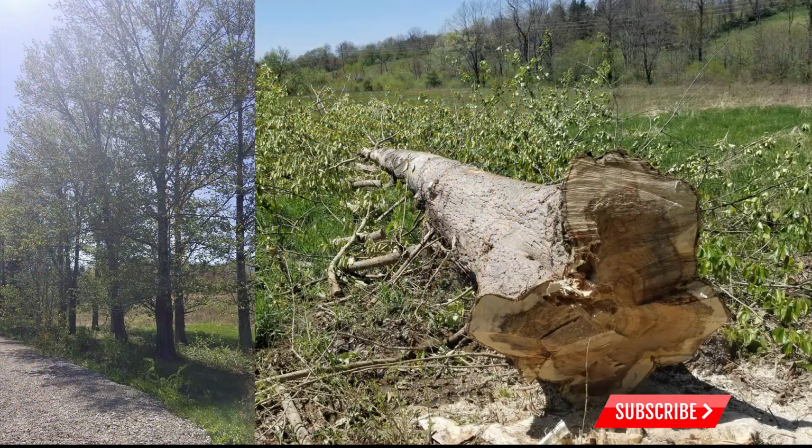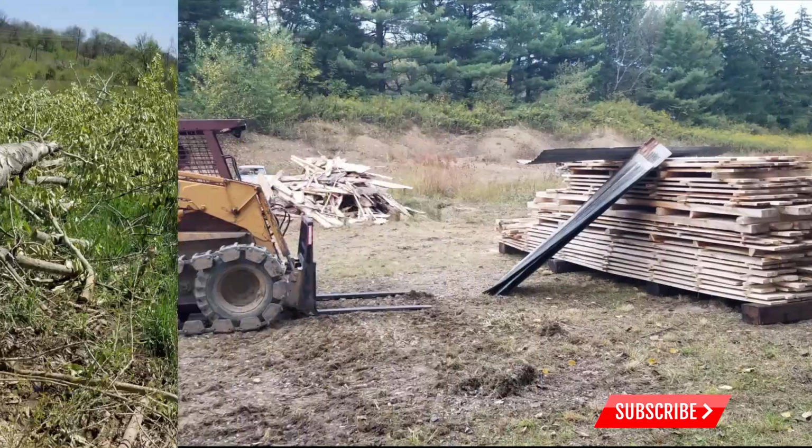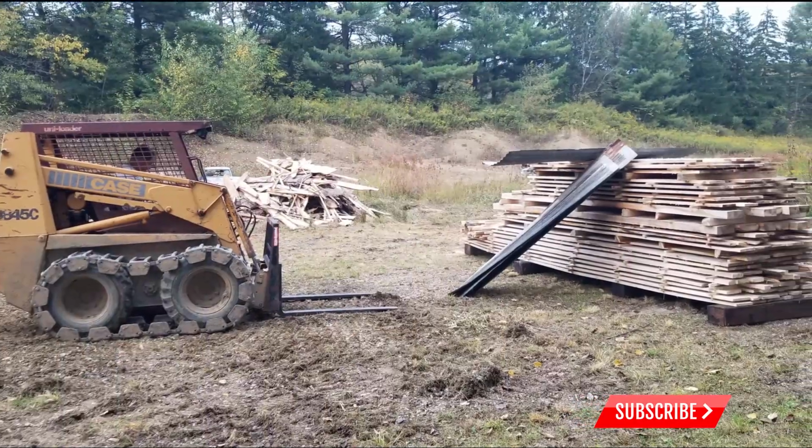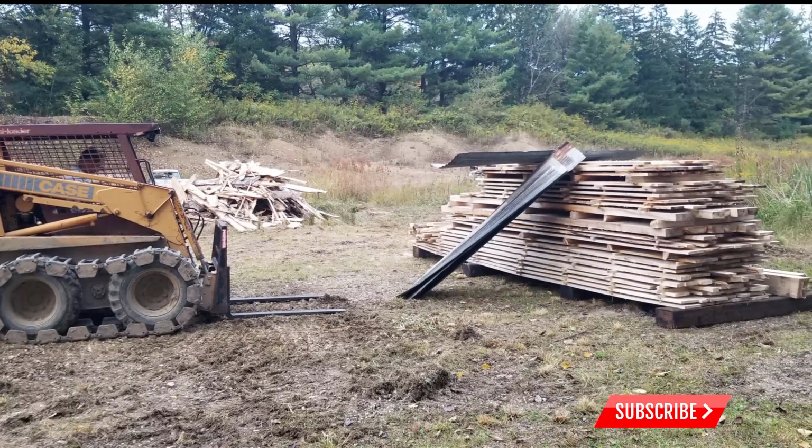Over the next few months, I plan to document the complete building process on this channel. So far, we've made the sauna frame and cut down and milled a few thousand board feet of poplar that we'll use for the project.